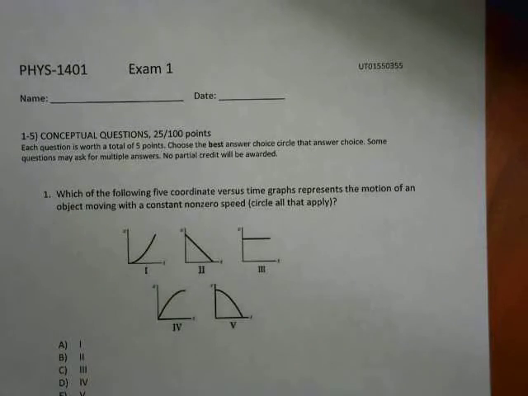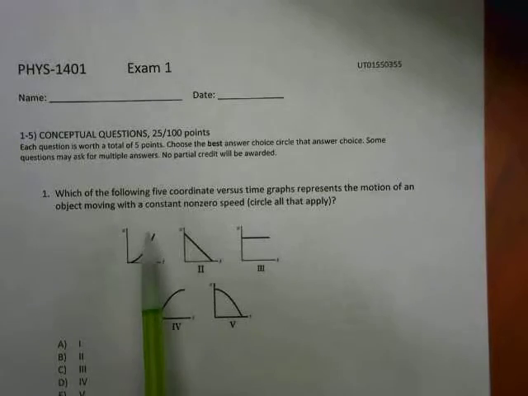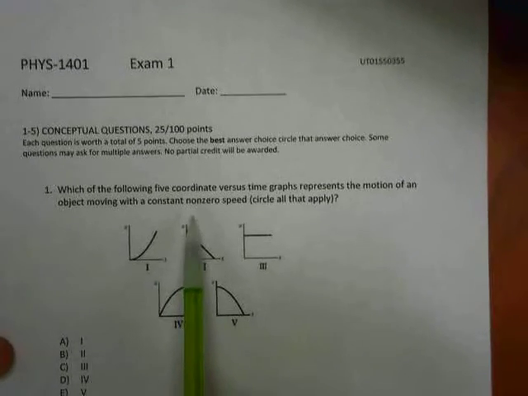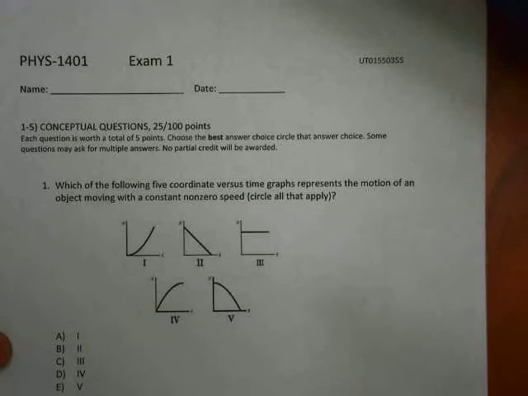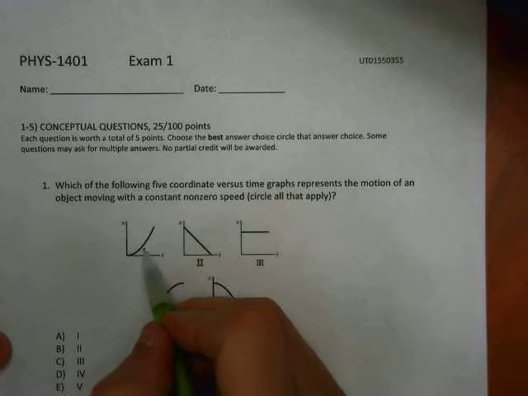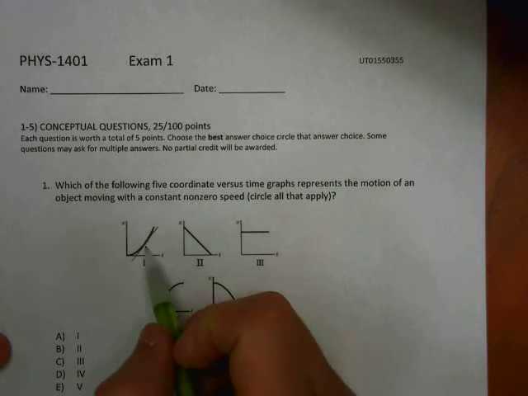Okay, so which of the following 5 coordinate versus time graphs represent the motion of an object moving with a constant non-zero speed? Circle all that apply. Well, the speed, of course, is going to be indicated by the slope of the tangent line, the line that only touches the graph at one spot.